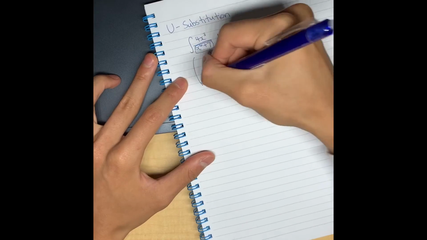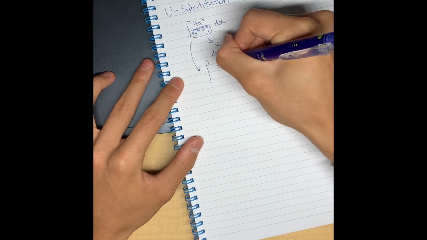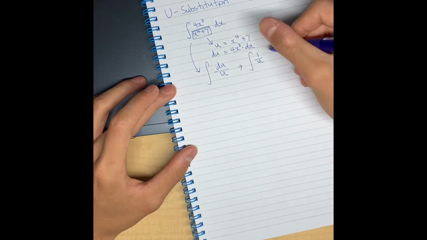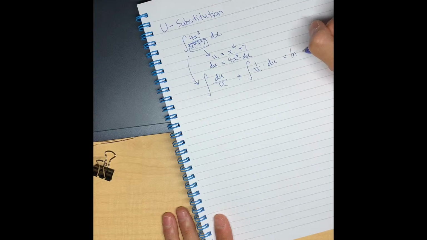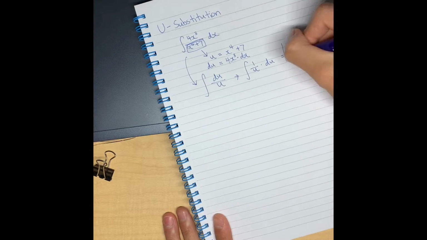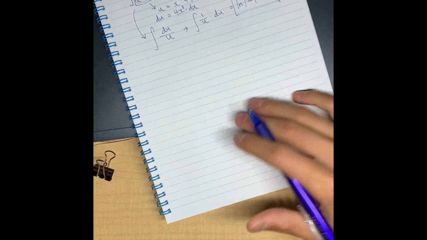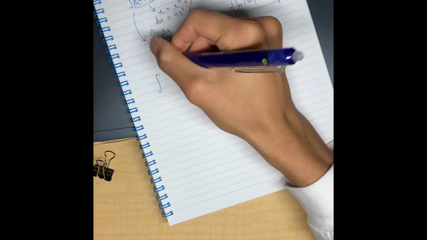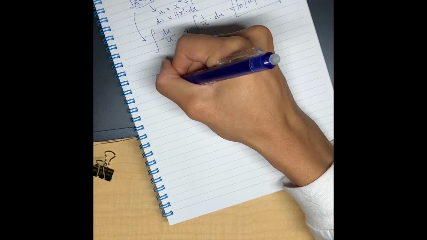And so all we have to do is rewrite our integral with u and du, which in this case is du over u, or 1 over u times du, is the same. And the integral of 1 over x is ln x, or ln u, and don't forget the plus c at the end. Sorry, I just forgot to plug in the value of u, but you know how it works, so just remember always to plug in the value of u back into your integral.